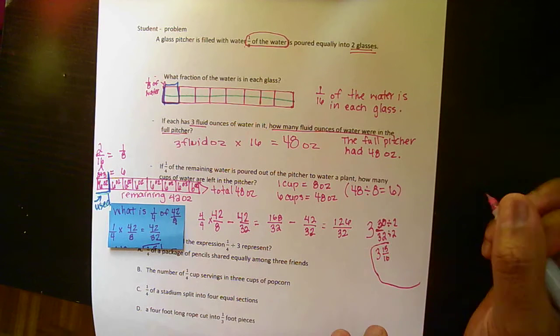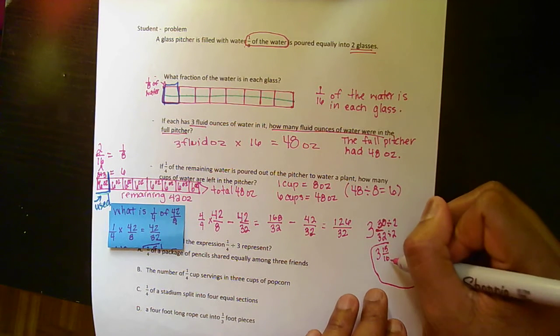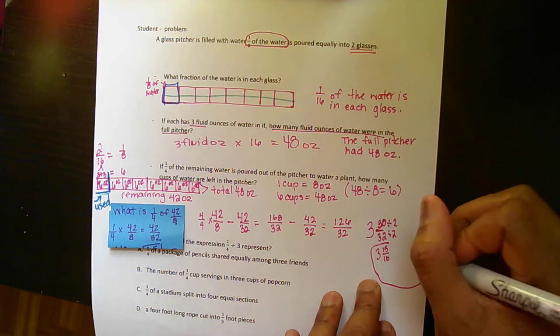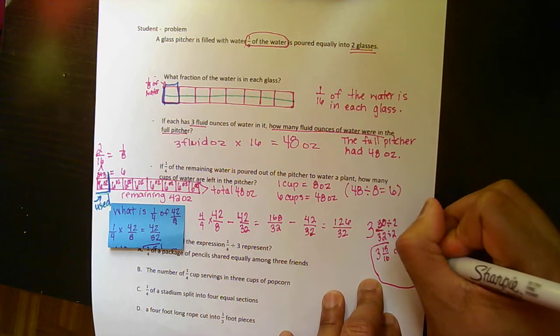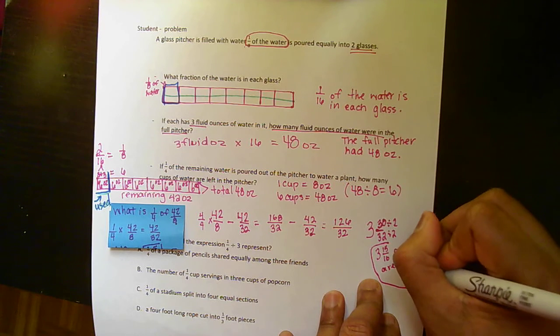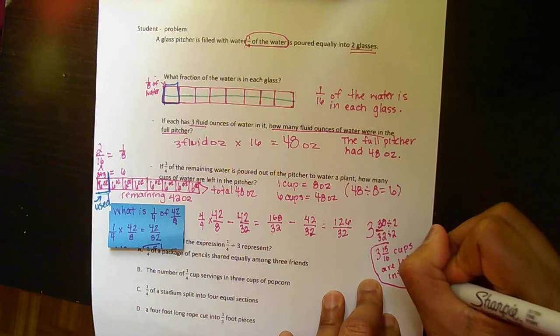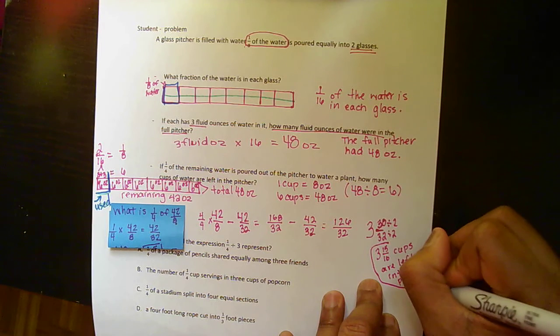so now 3 and 15/16 cups are left in the pitcher.